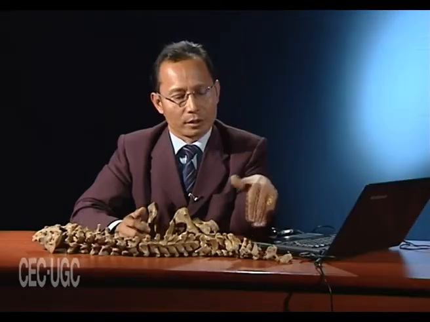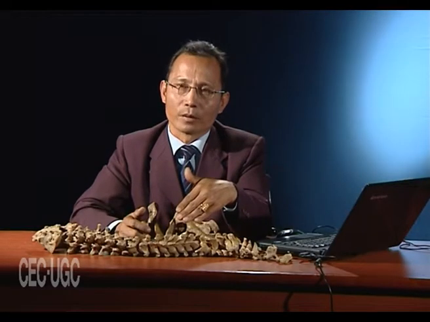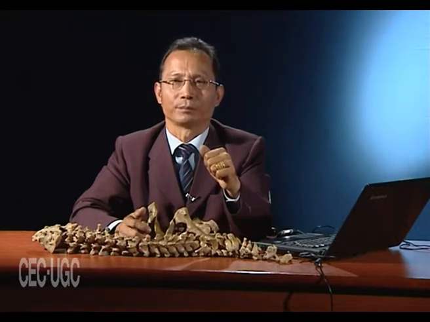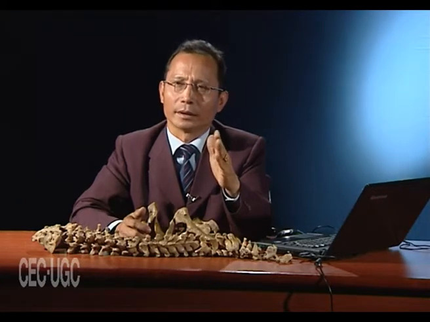The bow-shaped vertebral column of monkeys and apes naturally makes them droop down, a little bit bent. But in case of men, due to the assumption of erect posture, the shape of the vertebral column changed. It is no more bow-shaped because the head is well balanced on the atlas vertebra, the first vertebra.